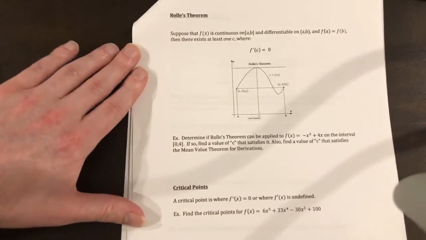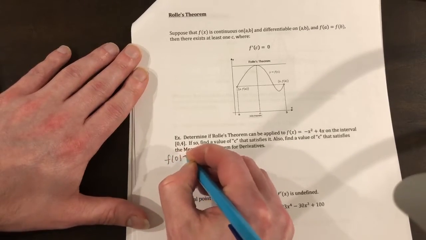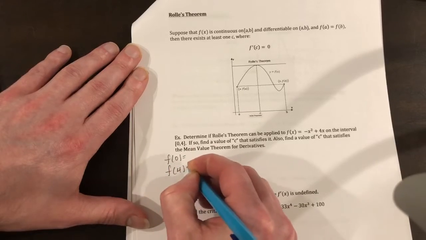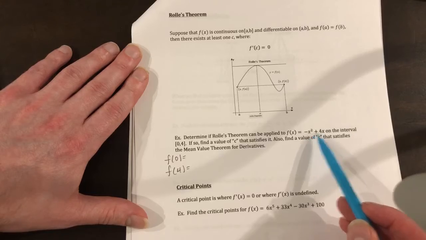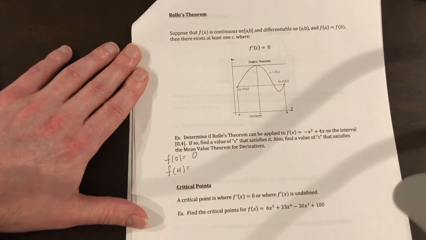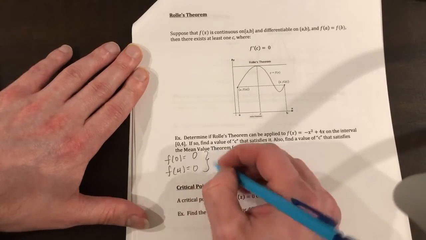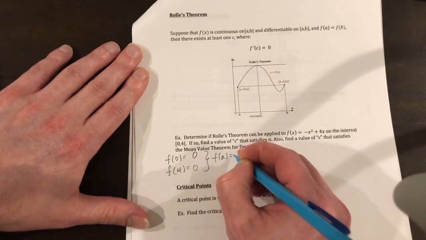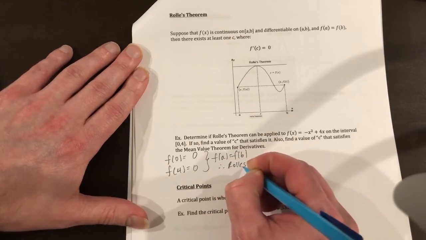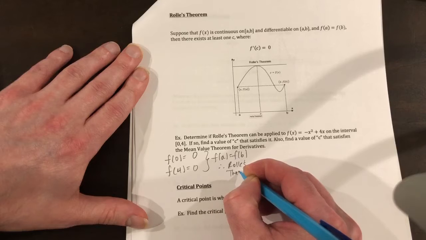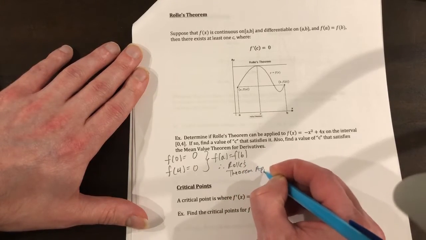Okay, so your first step whenever you're doing Rolle's theorem is you're going to say f of 0 and f of 4 in this example. So we're going to plug in our a and our b. If I plug in a 0, I get 0. If I plug in a 4, I should get 0. So f of a is equal to f of b. Therefore, Rolle's theorem applies.